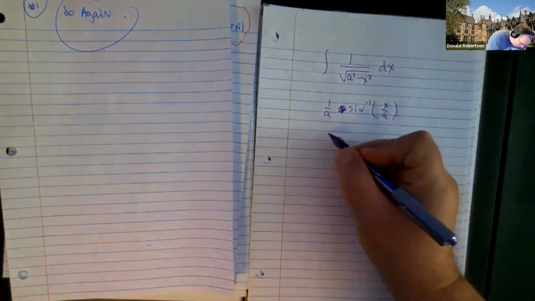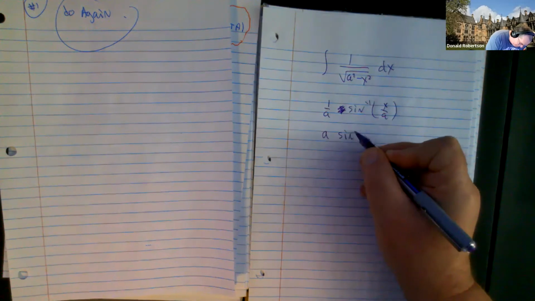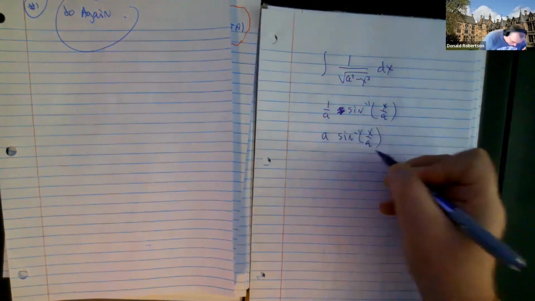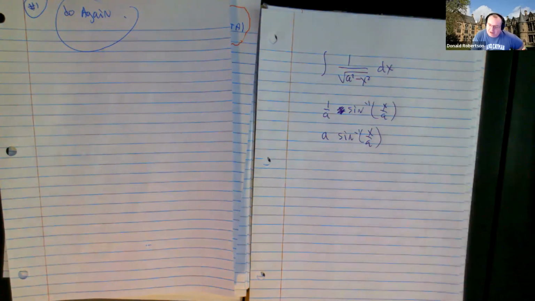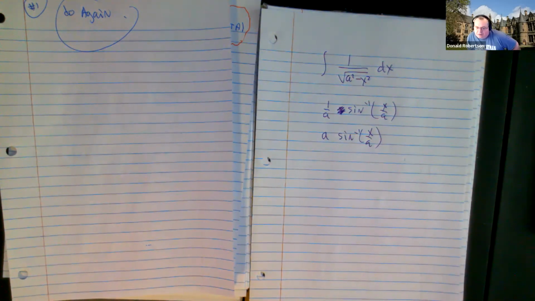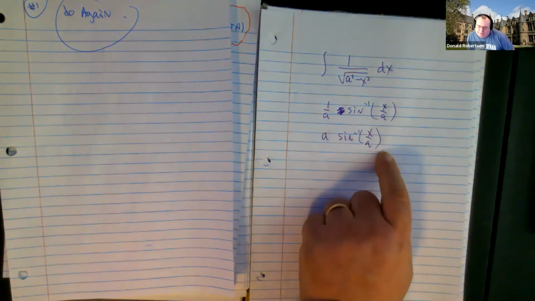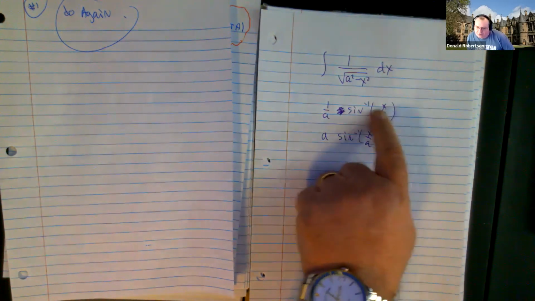Or, now I'm thinking about it, it's definitely inverse sine of x over a. I'm not 100% sure if it's 1 over a or a. Now, do you know what I'm talking about when I say at the back of the book there's a whole list of integrals? So if you've got time, go and have a look, and it's that one or it's this one. My gut feeling is it's this one.